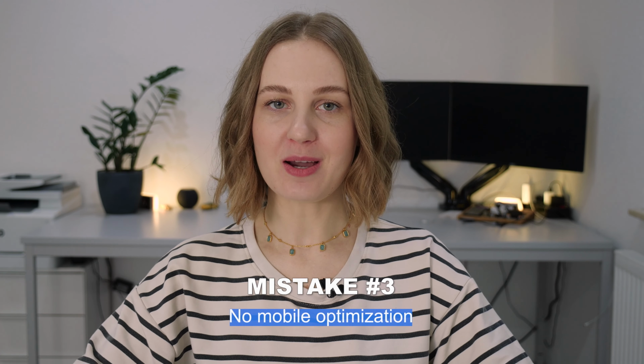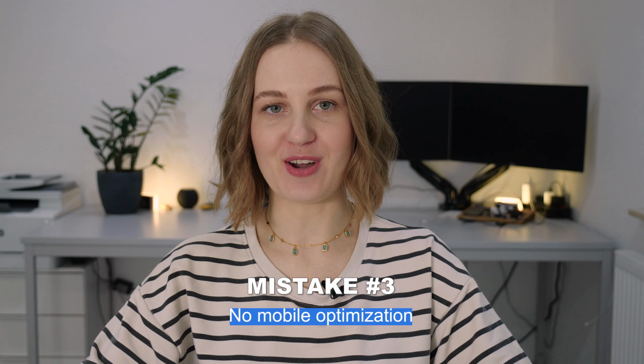Once you're done with the SEO information, you're good to go and fix another mistake you may be making. And this is not optimizing your funnel for mobile devices. A lot of traffic nowadays comes from mobile devices, and you have to ensure that your funnel page is accommodated for phones and tablets. Most of the templates that you can use in Clickfunnels 2.0 are already optimized for mobile devices, but you still can make some changes manually.